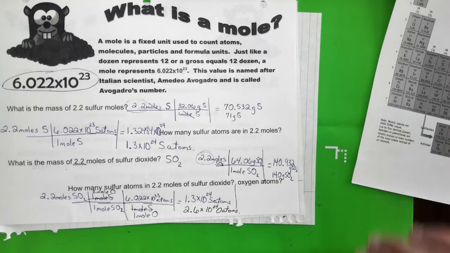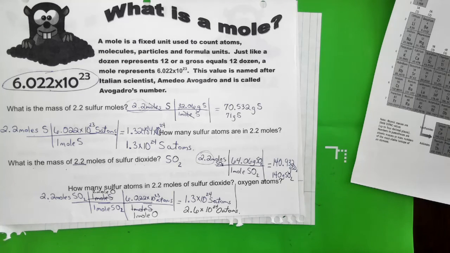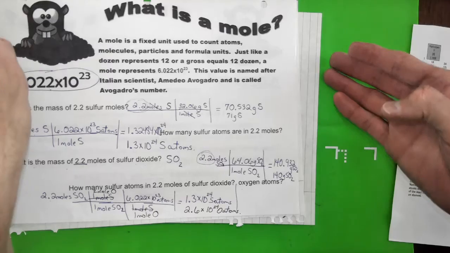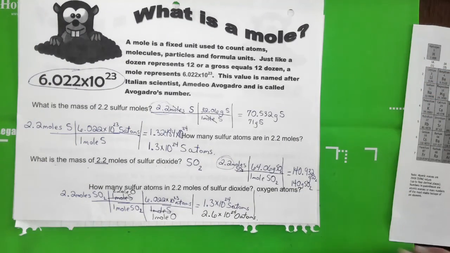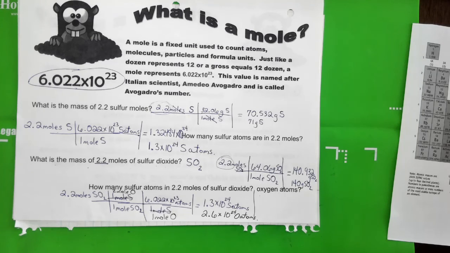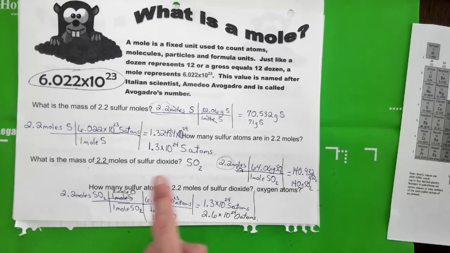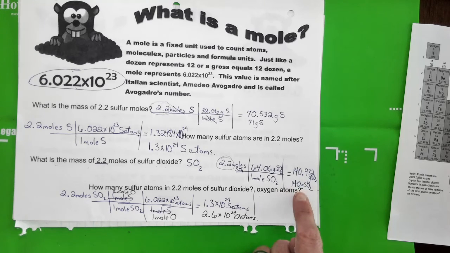Okay, so Avogadro's number is a great constant because it helps us count atoms, and it helps us take those counts and determine the mass. How heavy is it? Are you able to pick it up? Are you able to carry it? Sure you can. 71 grams of sulfur, you can carry that in the palm of your hand. Sulfur dioxide, 2.2 moles, right at 140 grams. Okay, not even half a pound, just a few ounces. So not heavy at all.